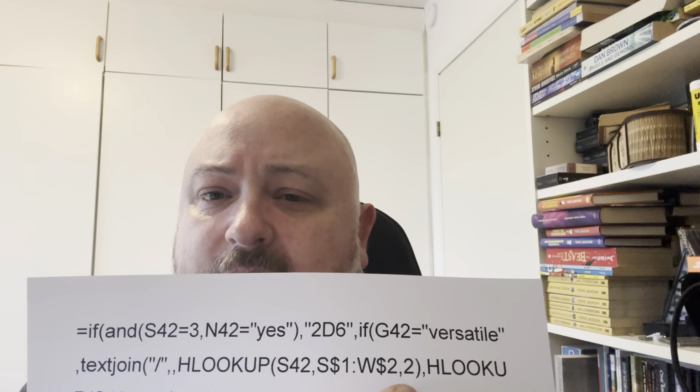That's the table it's referring to. Look it up and then print the first one, and then look it up in 1 cell afterwards and print the second one. So it's printing 2 values separated by a slash, for example, d8/d10 for a versatile weapon. And then, if it's not a versatile weapon, look up the damage and print it as normal.